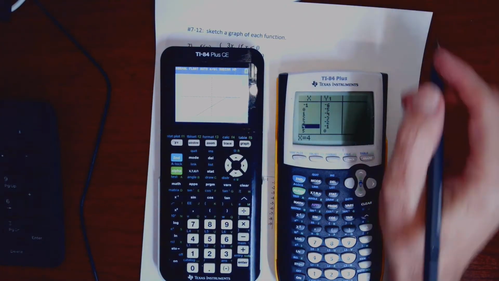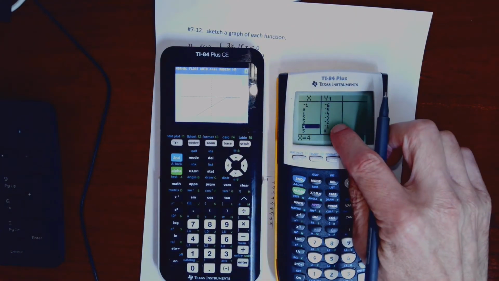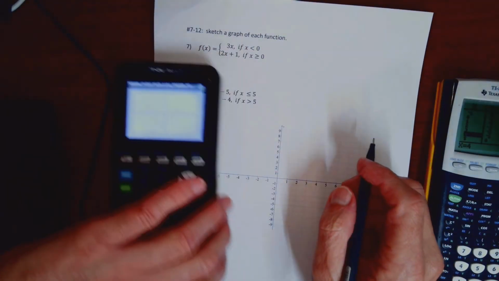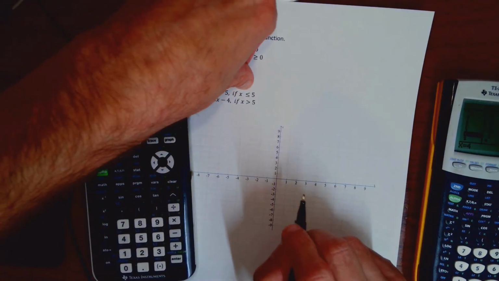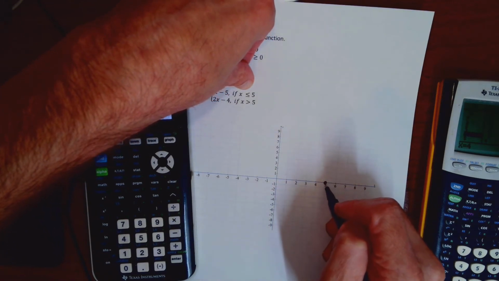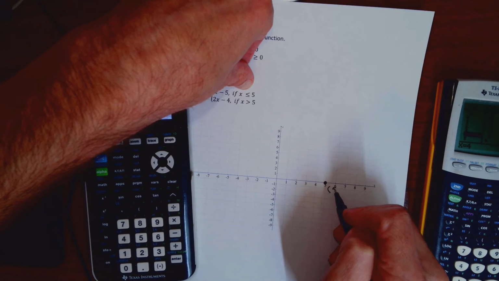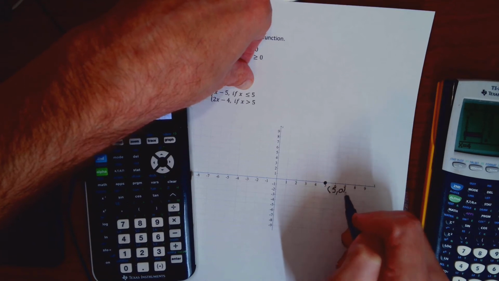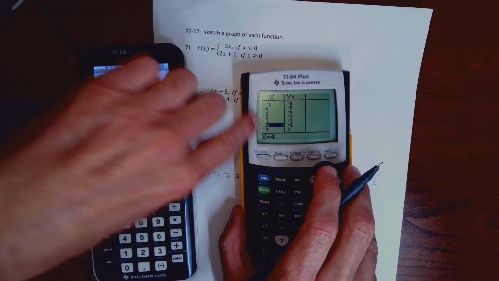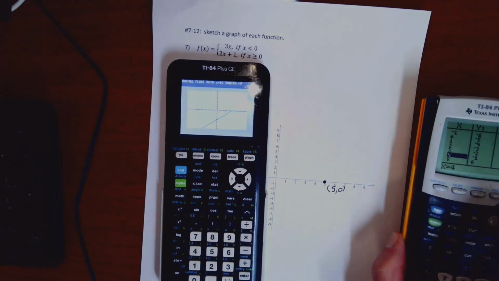So I'm going to plot the points 5, 0 and 4, negative 1 on a graph that looks like this. And the point 5, 0, because this has an or equal to, is going to get a solid dot. So that point right there, the point 5, 0, gets a solid as opposed to an open dot. I'm taking the 5, 0 from my calculator.